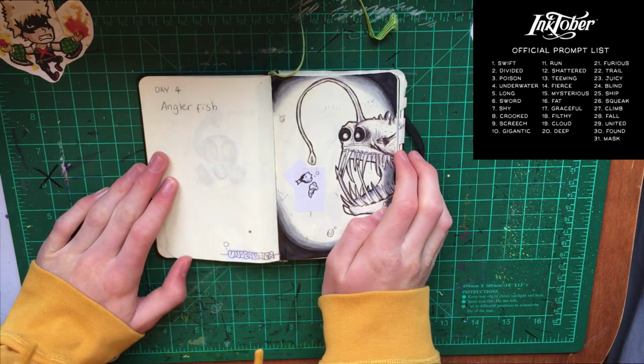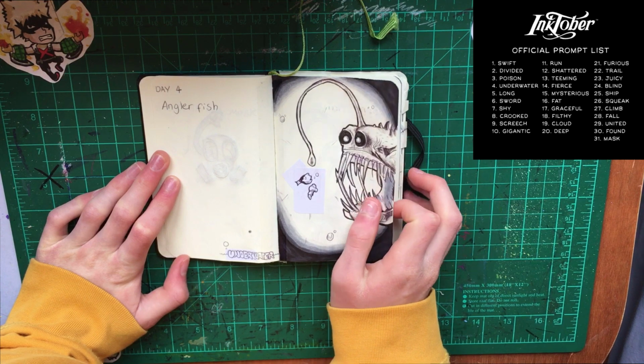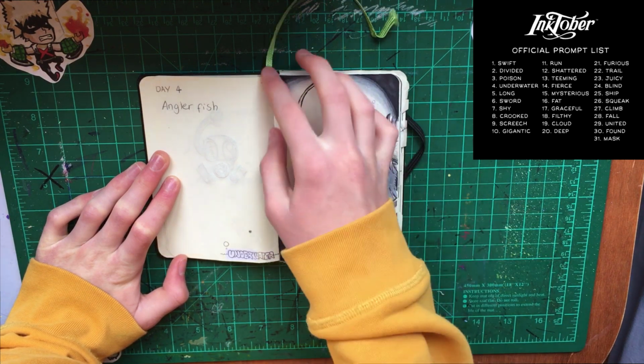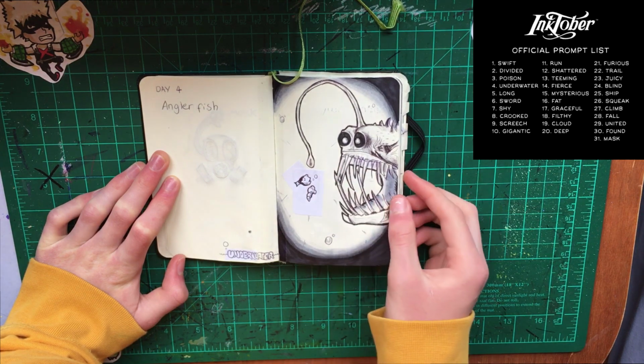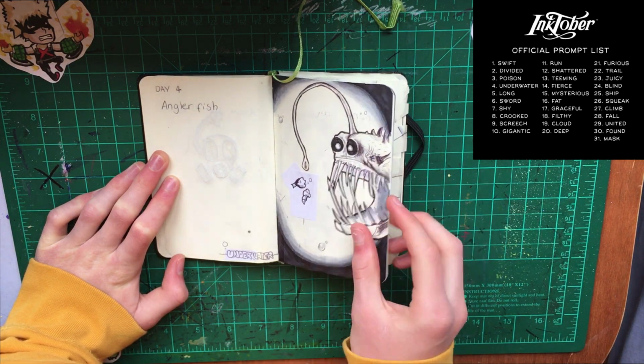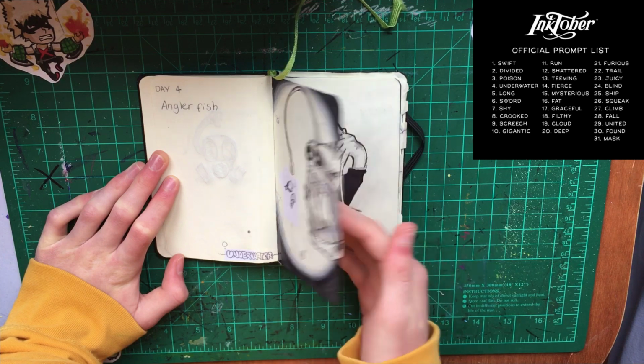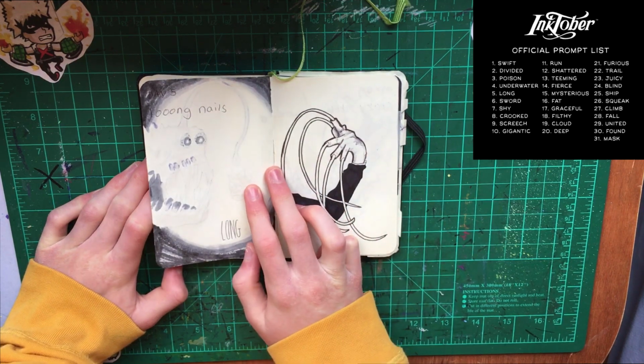So this one is underwater, so I drew a little anglerfish. I tried to do this gradient effect. So there's Nemo and Dory. Not Nemo, Nemo's dad, whatever he's called. Wait, what actually is his dad called? I can't even remember.